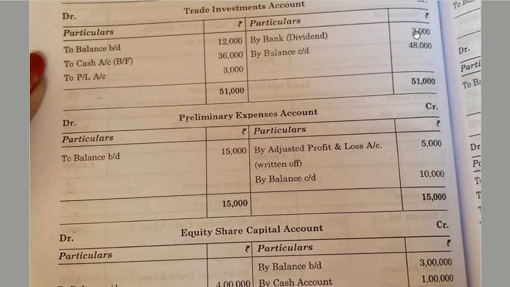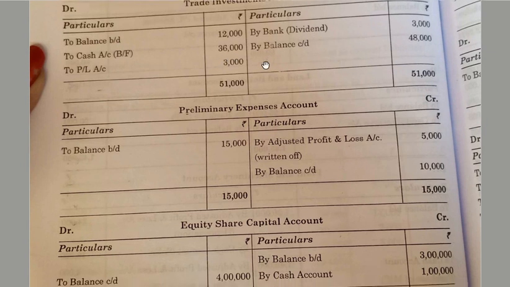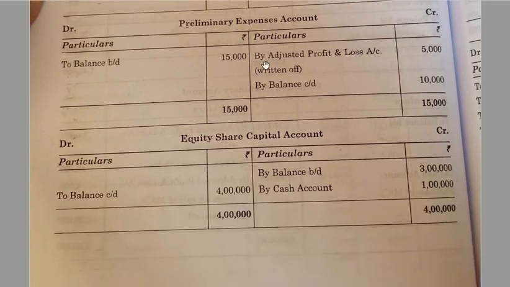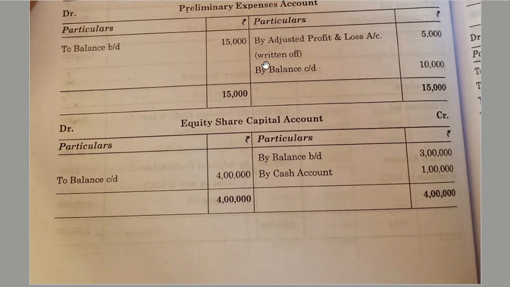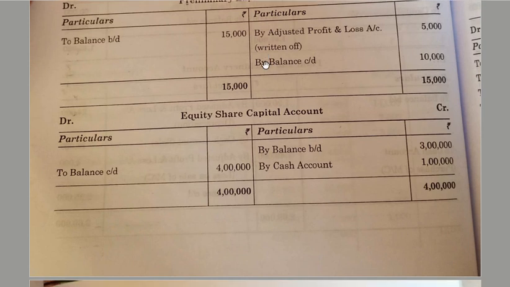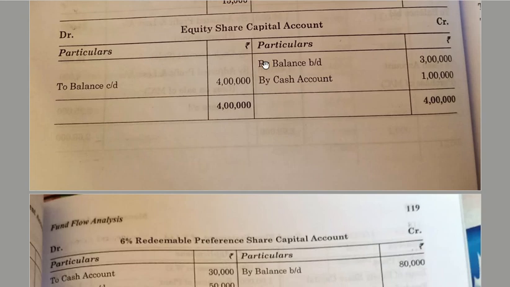So by bank account you have a dividend which is 3,000. So to profit and loss account 3,000, you are transferring that, and to cash account, which is nothing but your balancing figure, 36,000. Preliminary expenses, to balance brought down, by balance carried down. So you have your adjusted profit and loss account, which is nothing but your written off balancing figure of 5,000.